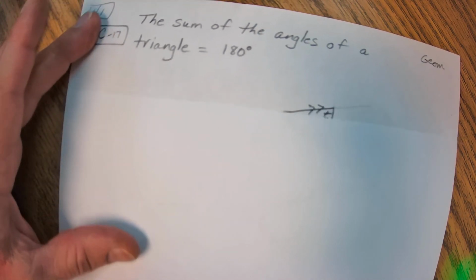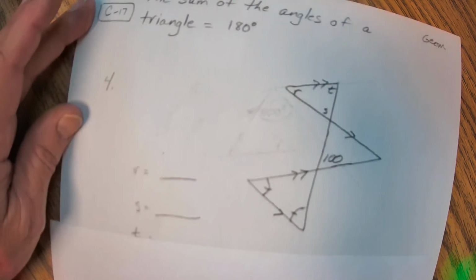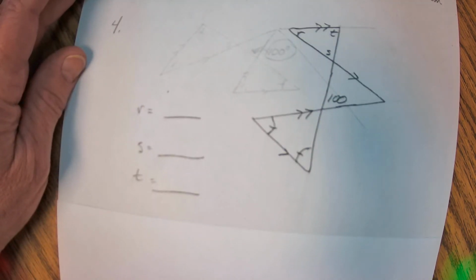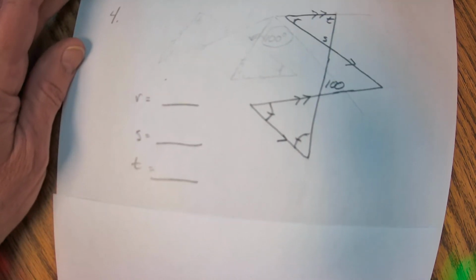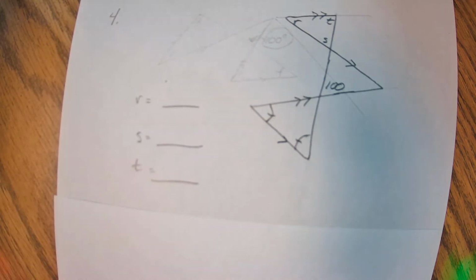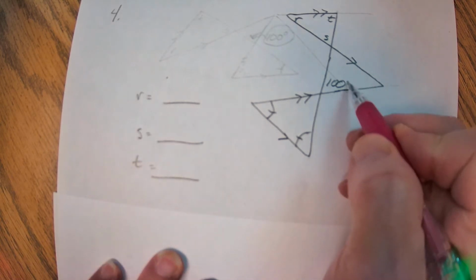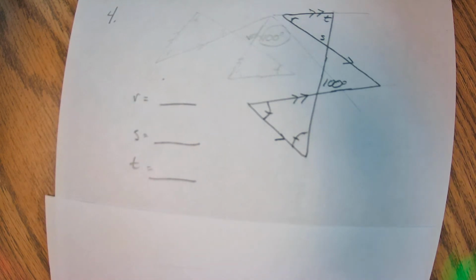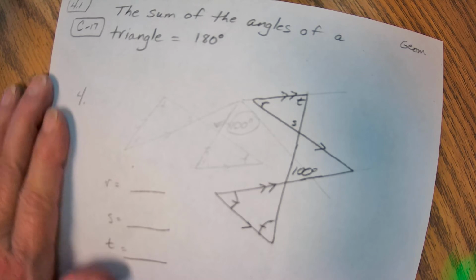So we're just going to jump right in and do some of the problems on your worksheet. This is number 4. Sorry about my mess here. I had a different picture and then realized you couldn't see the numbers. So I redid it, tried to make it a little bigger. All right, so let's just look at this picture and see what we notice.